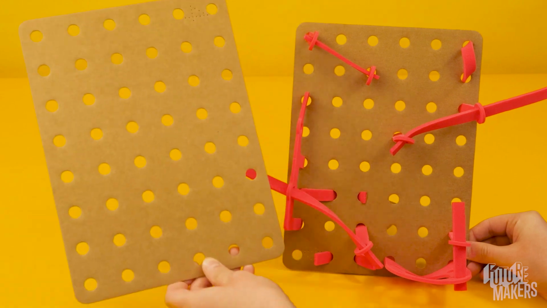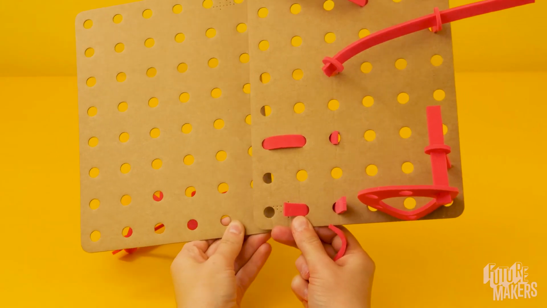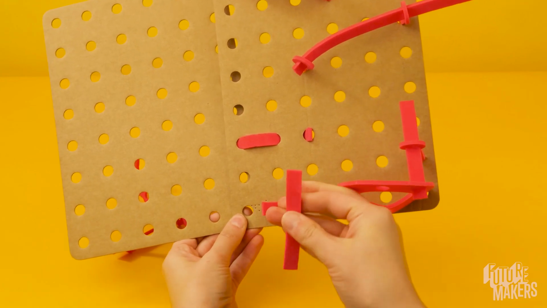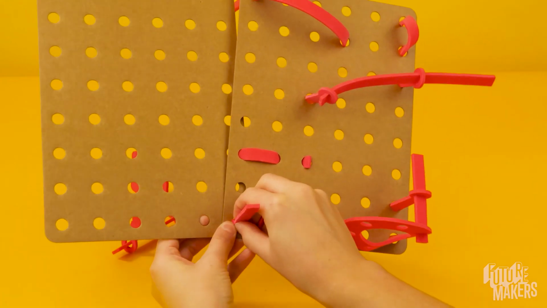Each learner receives 2 maze boards. For those looking for more of a challenge, they can grow their maze, either sideways or vertically, to extend the path for the ball to follow.